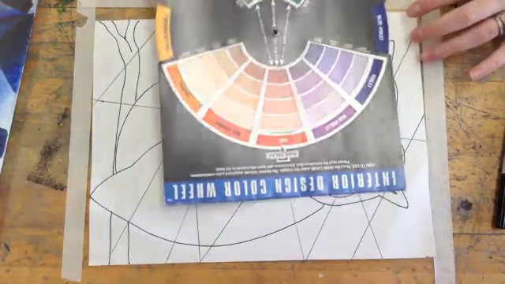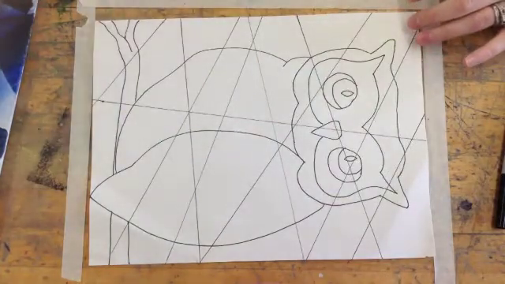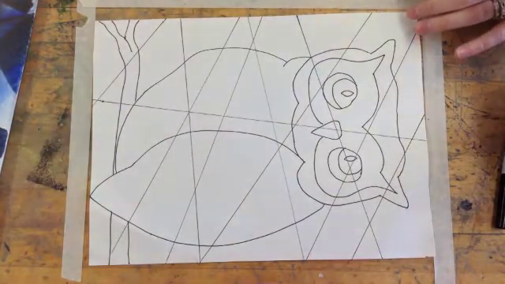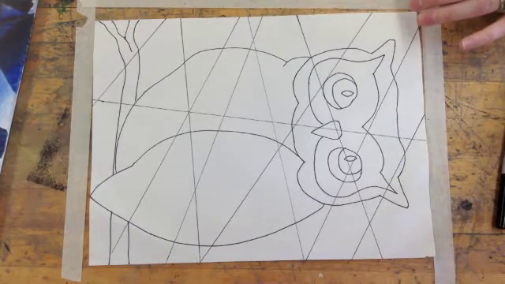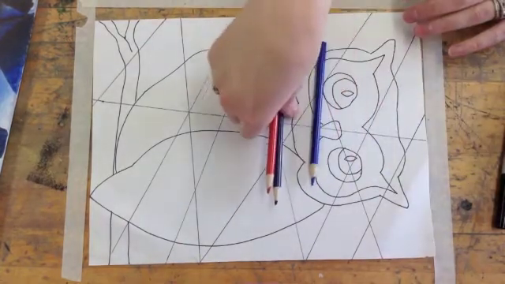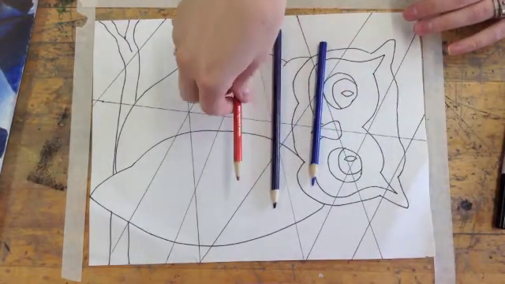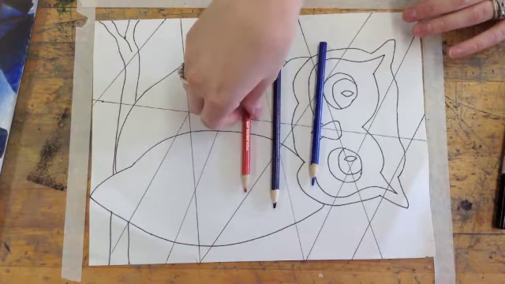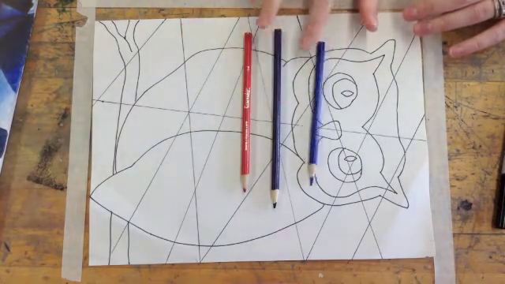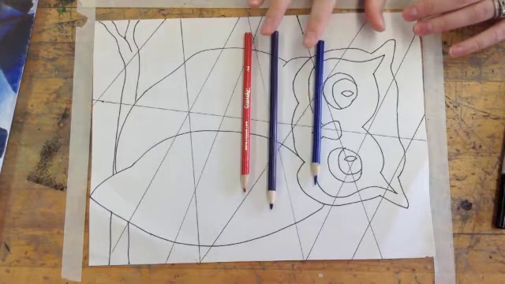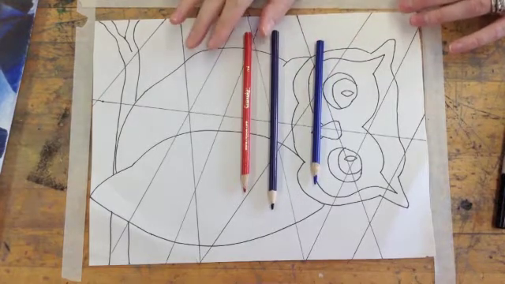I have chosen to do an analogous color scheme, and the colors that I have chosen are blue, violet or purple, and red. So those are the colors that I will be using to demonstrate this project.